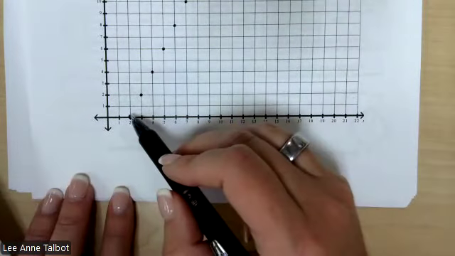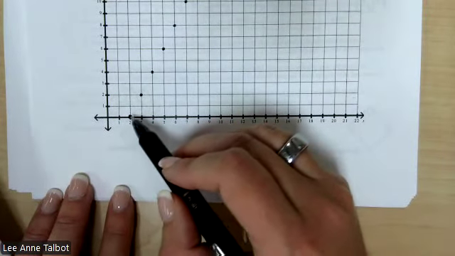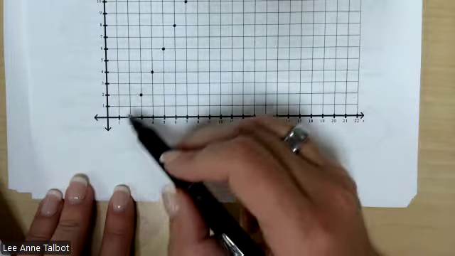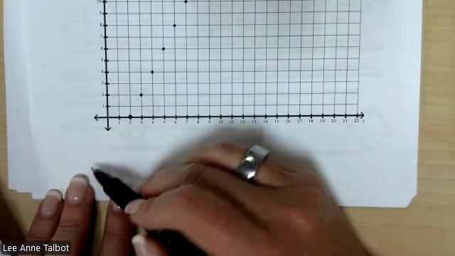Okay, now what I'd like you to do is after you graph this and get your line, extend your line down here so you can figure out what her y-intercept was.